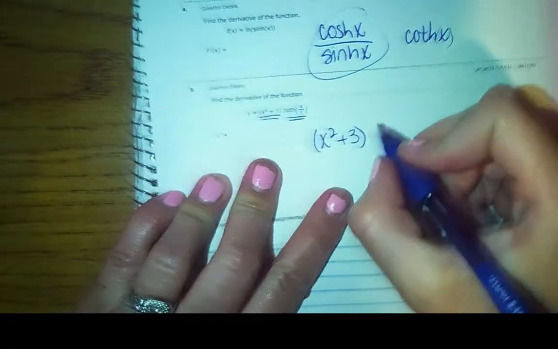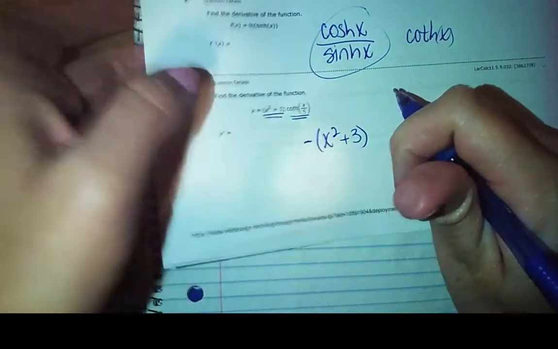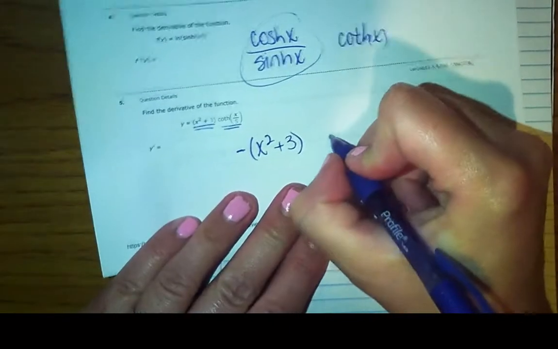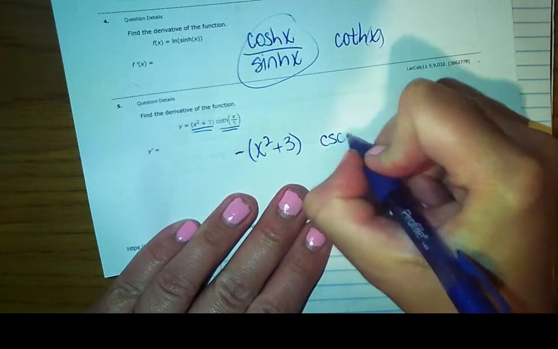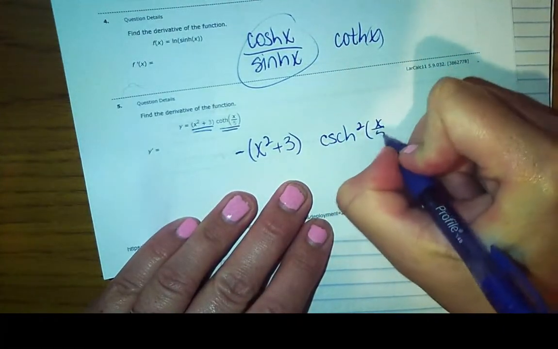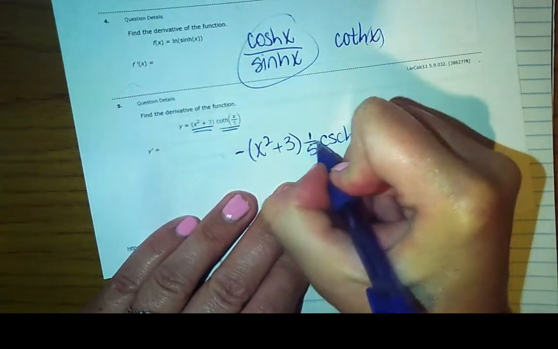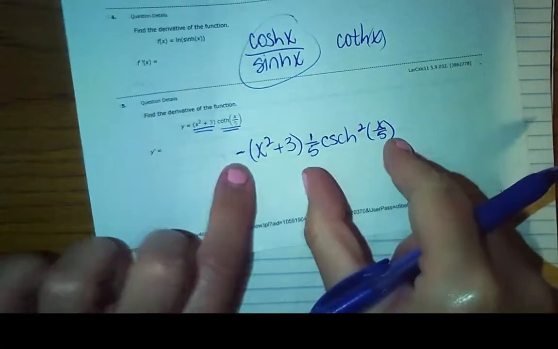Okay? So I've got negative, I said sec squared, and I meant cosec squared. Sorry. All right, so cosec squared of what's sitting there times the derivative of the inside, which is 1/5. So I've got first times the derivative of the second.